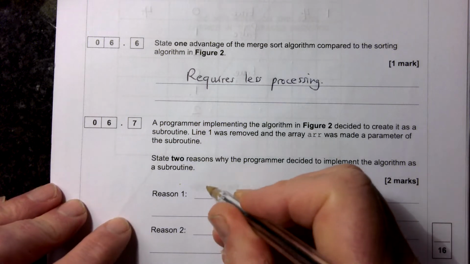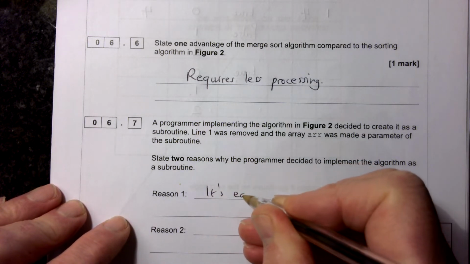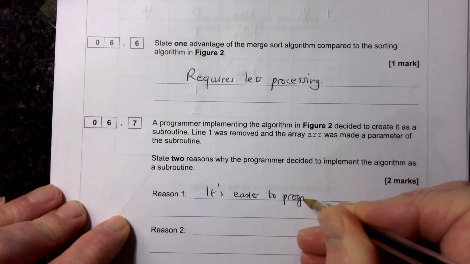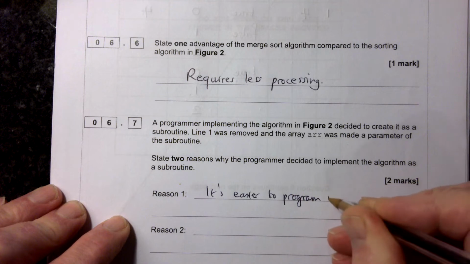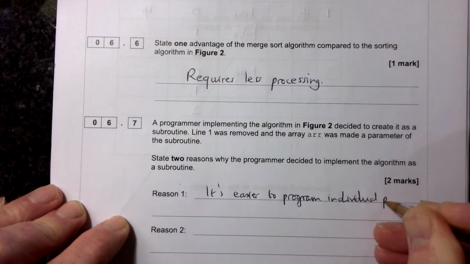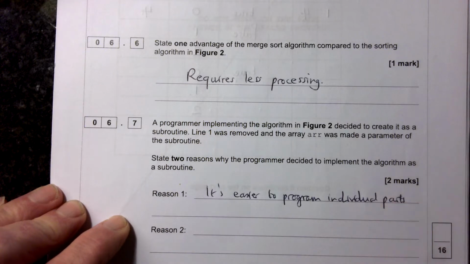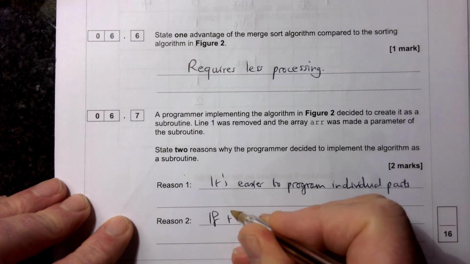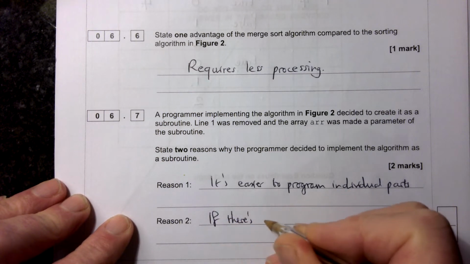You could say it's easier to program individual parts. Or you could say something like, if there's an error, it's easier to spot.